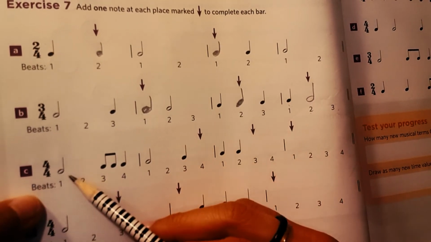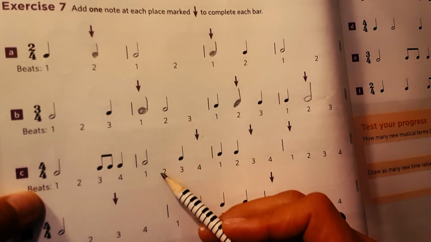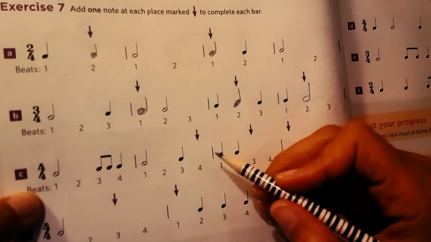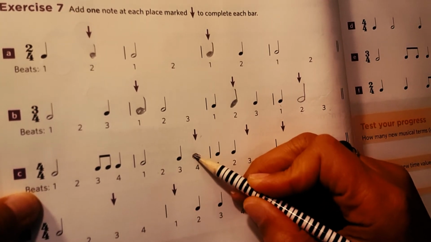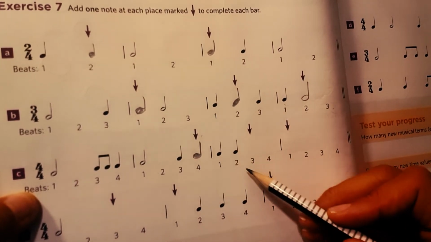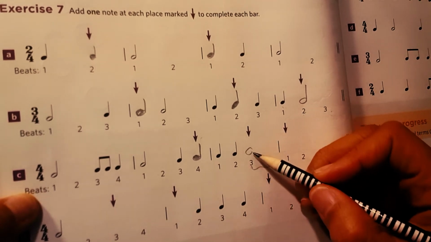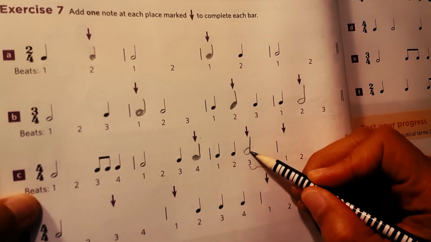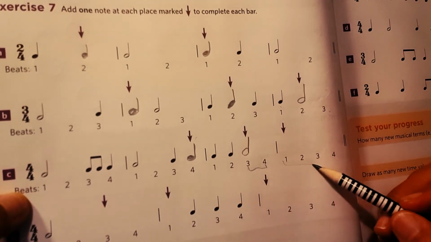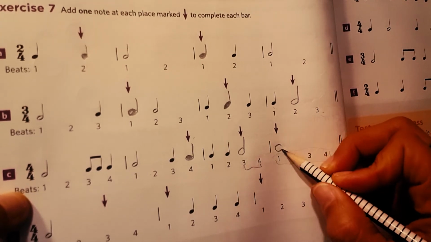Now, 4 beats in a bar. Arrow. 2 plus 1 equals 3. What is missing here? Crotchet. 1, 2. 2 counts are missing. What note lasts for 2 counts? Minim. And finally, the whole bar is empty for 4 counts. So, semibreve.